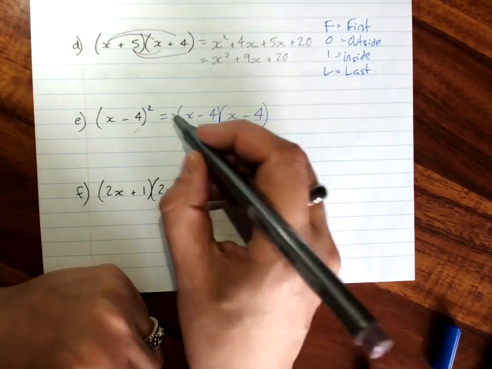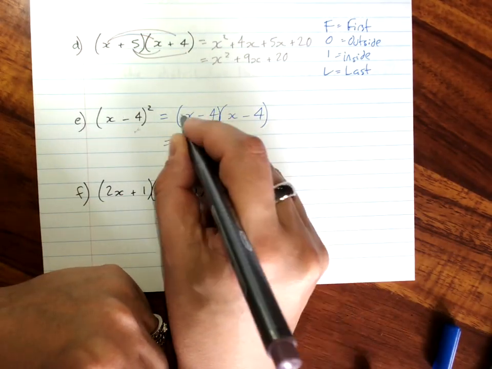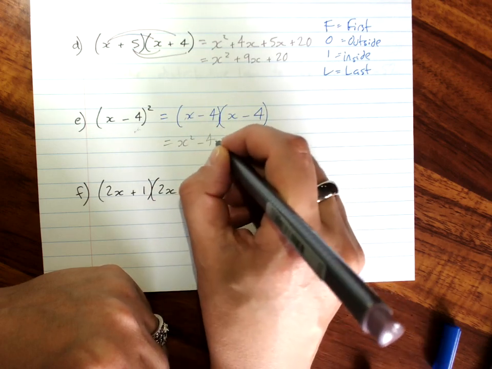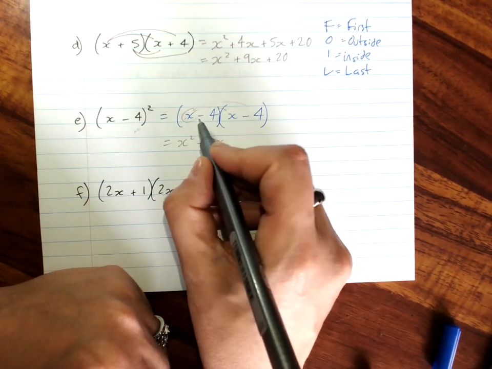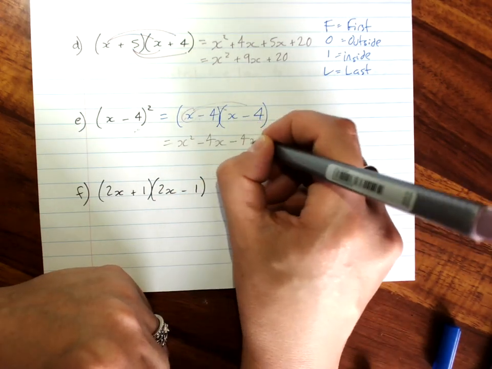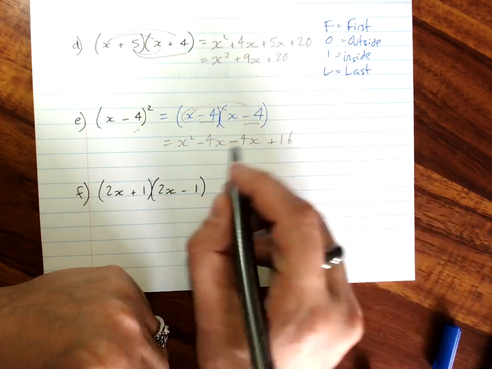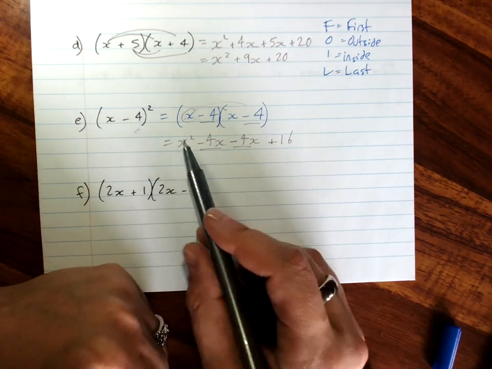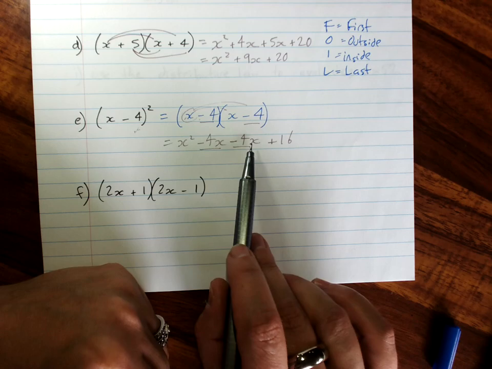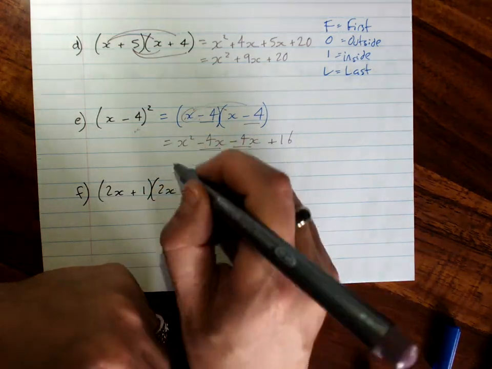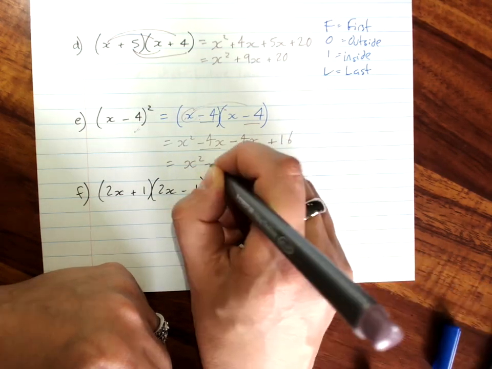because the result of this is x squared. X times negative 4 is minus 4x, so I've done those two. Negative 4 times x is minus 4x. Negative 4 times negative 4 is plus 16. Notice that when you are expanding a perfect square, your two middle terms are always the same. And so when we gather like terms, that is x squared minus 8x plus 16.